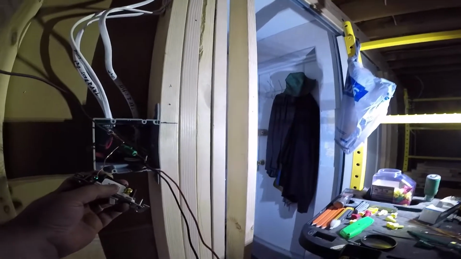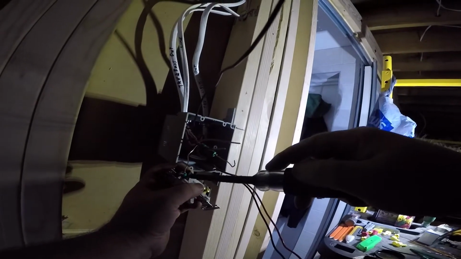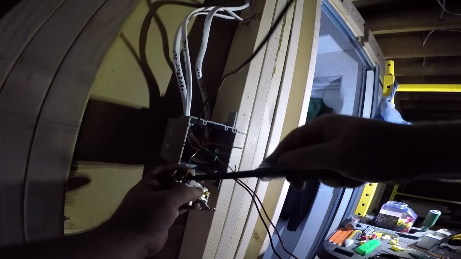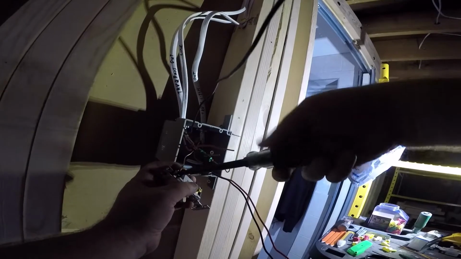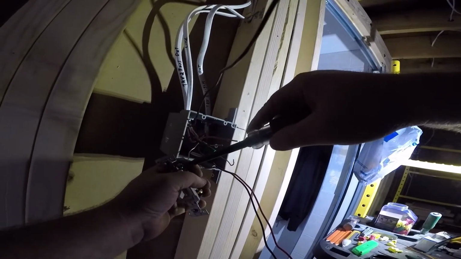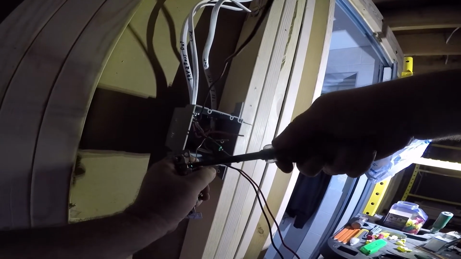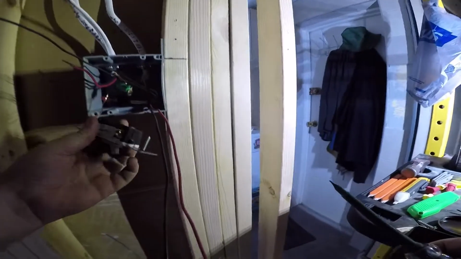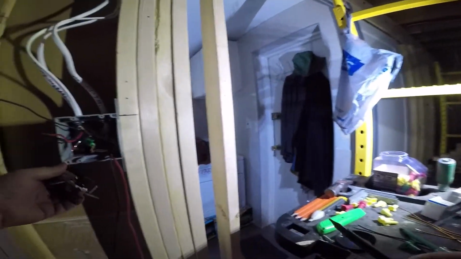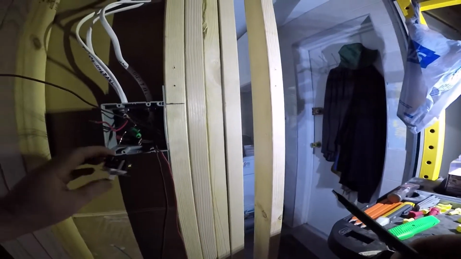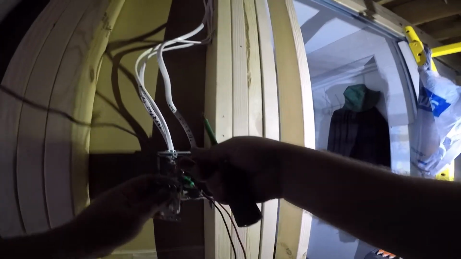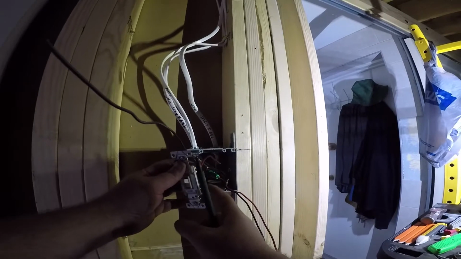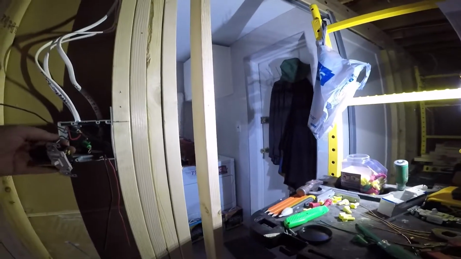So the square doesn't fit that. Alright, so red on the right, black on the left, and then this gets a live for both switches.